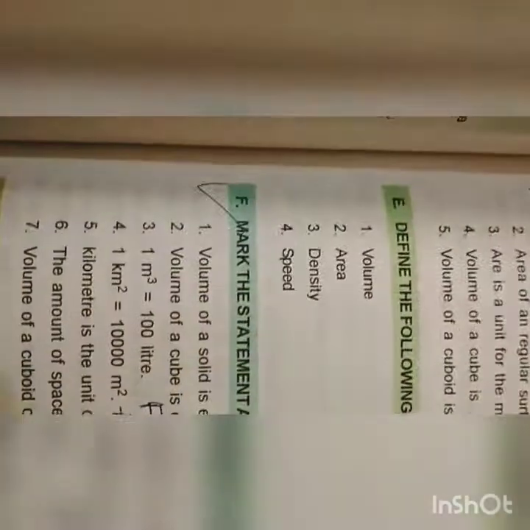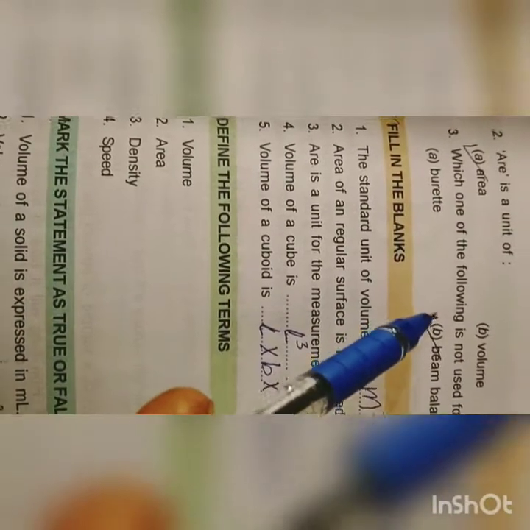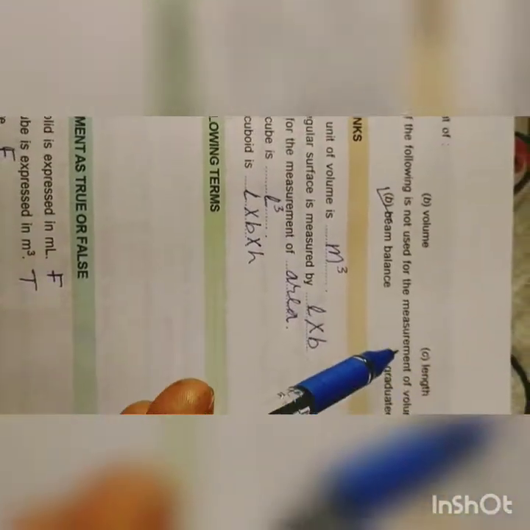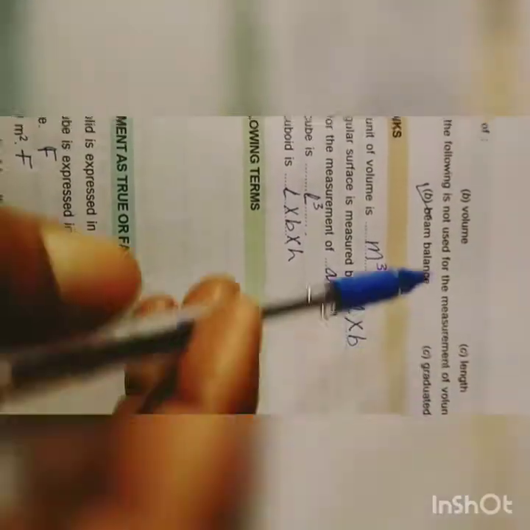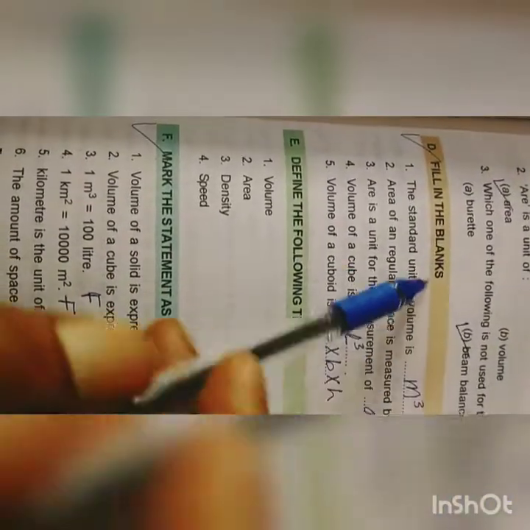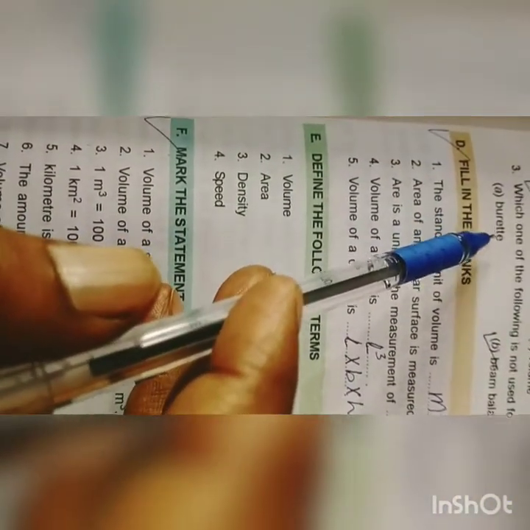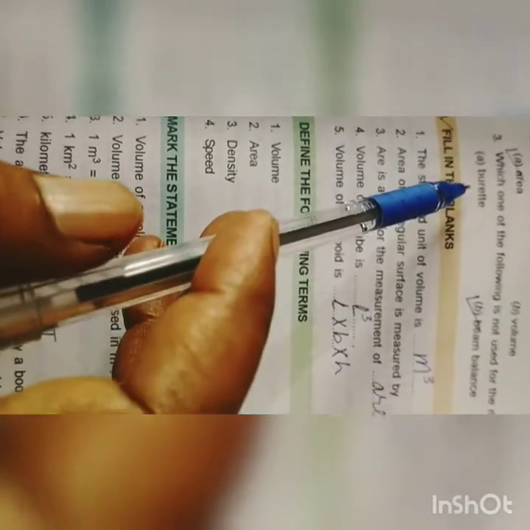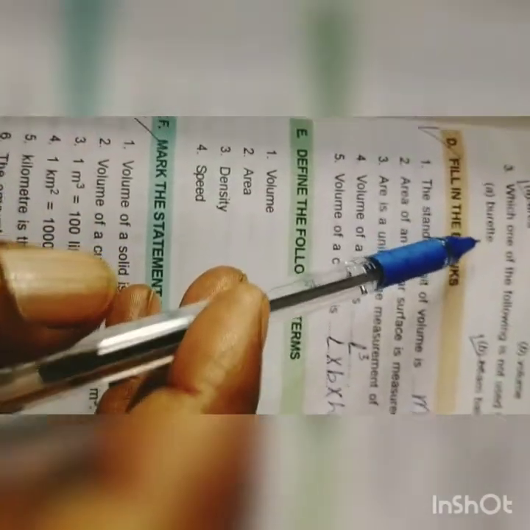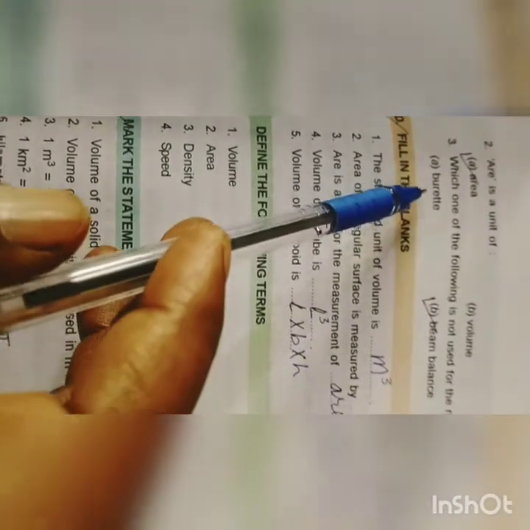Then which one of the following is not used for the measurement of volume? So burette, if you have not seen, burette is used in the chemistry lab to find volume.